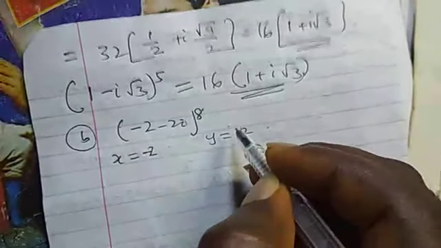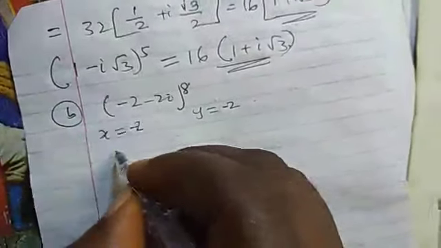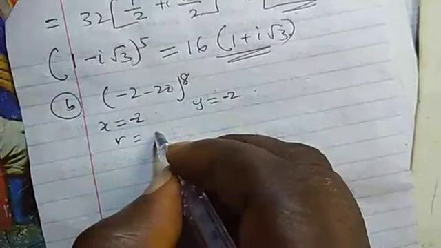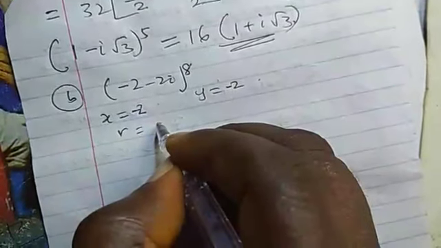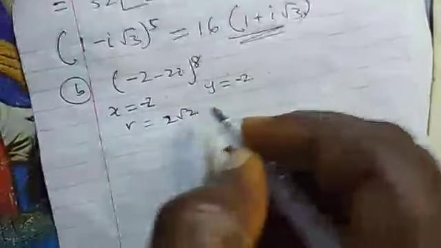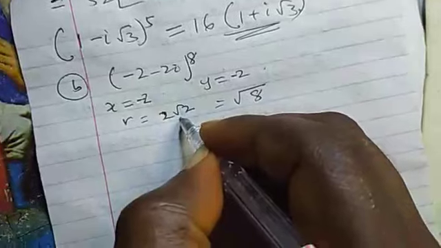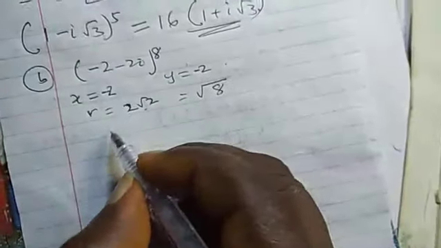I will not need to explain this. I've done all this before. So immediately, we should know that our r is 2 root 2, or simply, what I got is 8, which can be expressed as 2 root 2.